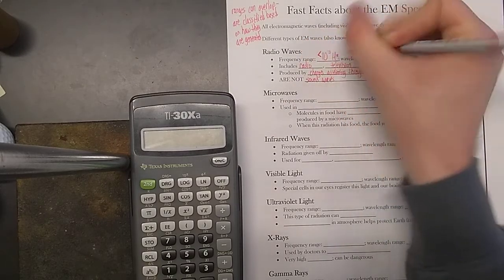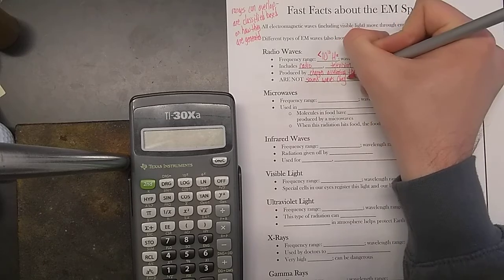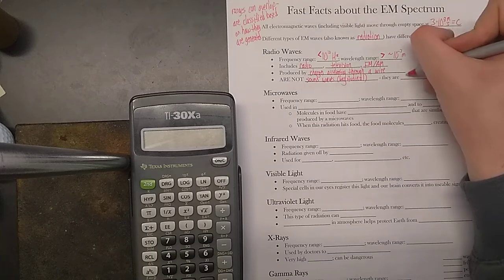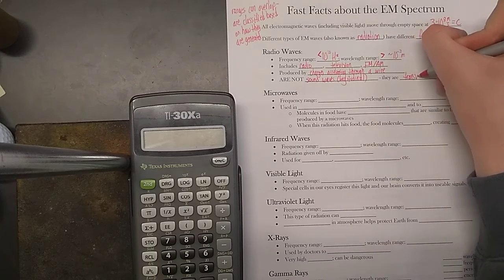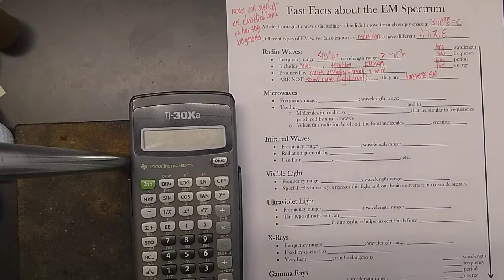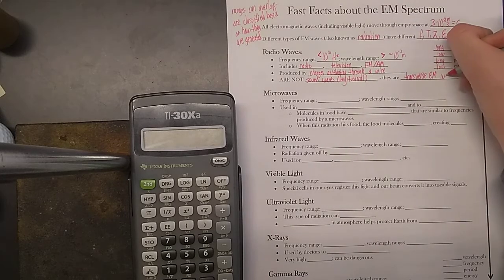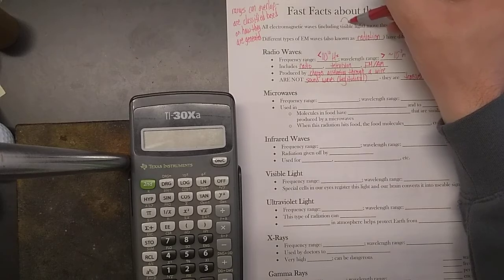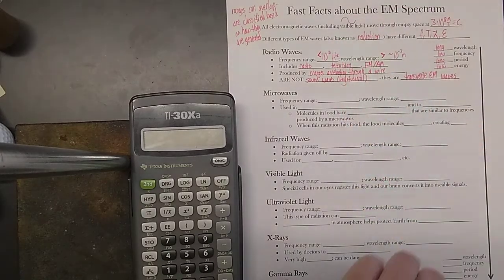And I want to be very clear, radio waves are not the same thing as sound waves. Sound waves are longitudinal. All electromagnetic waves are transverse waves. Okay, all these different types of waves, because they can move through a vacuum, through empty space, must be electromagnetic waves, and they are also transverse waves. Remember, transverse waves look like this. Okay, that's a transverse wave.